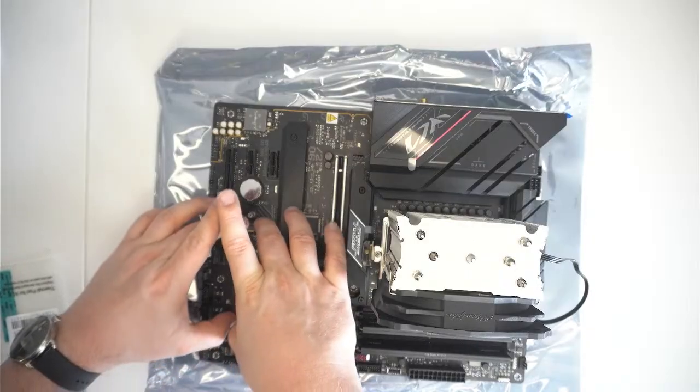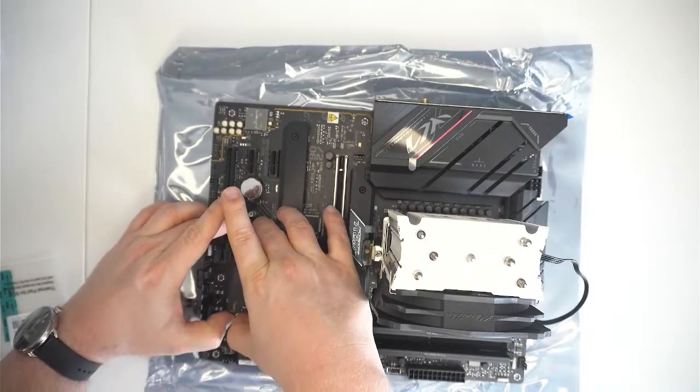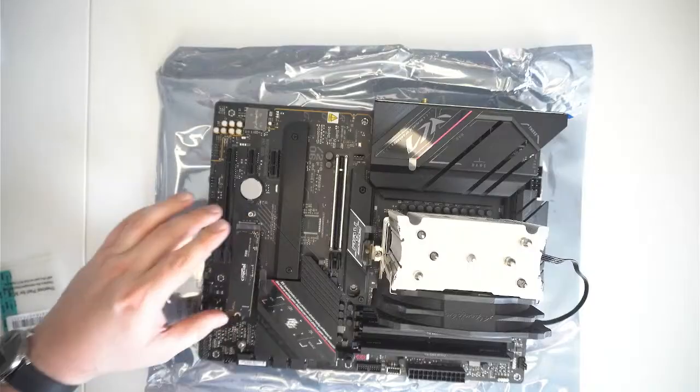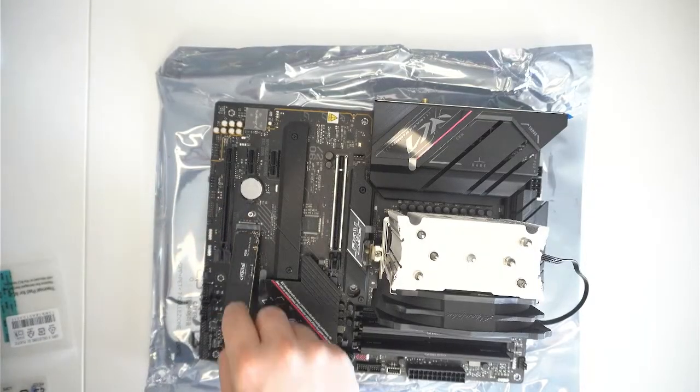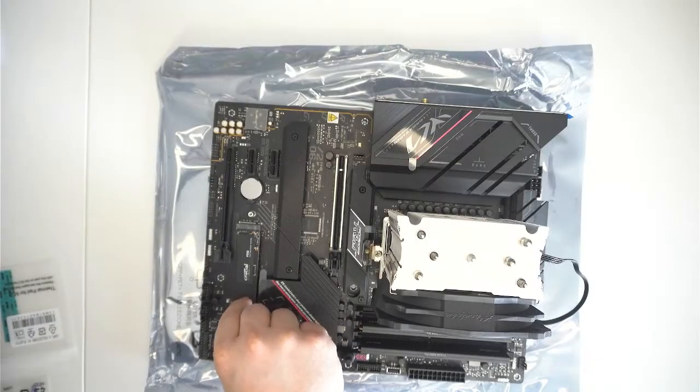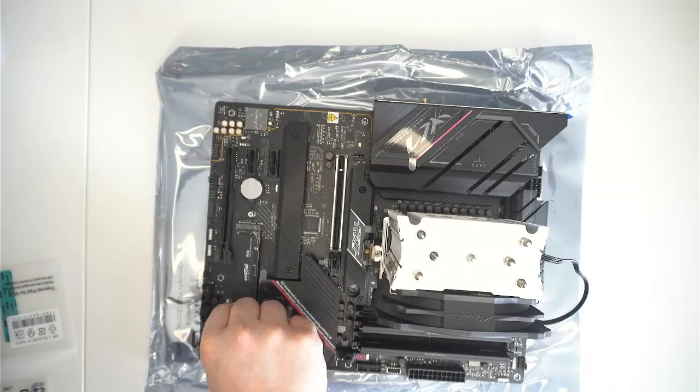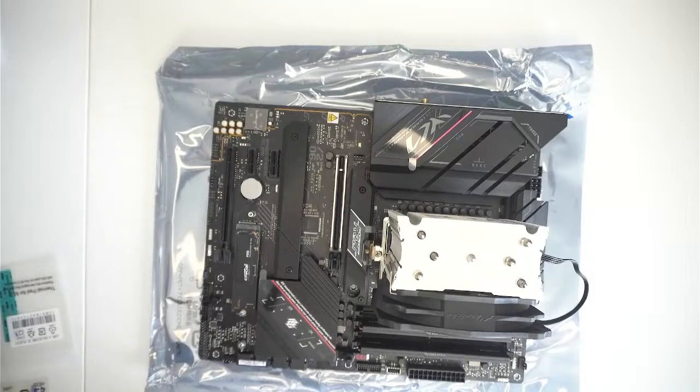I don't know why they didn't. Okay, that is neat. I like that. I like that a lot. That is easy to install.